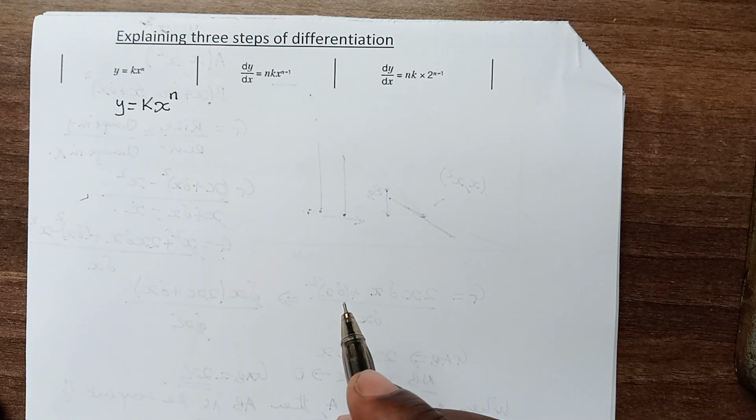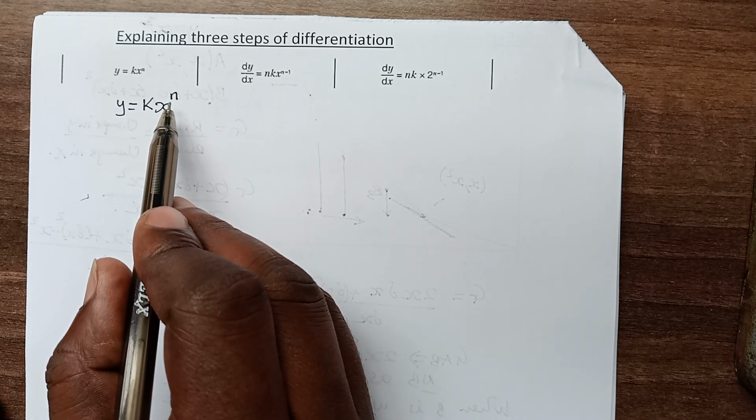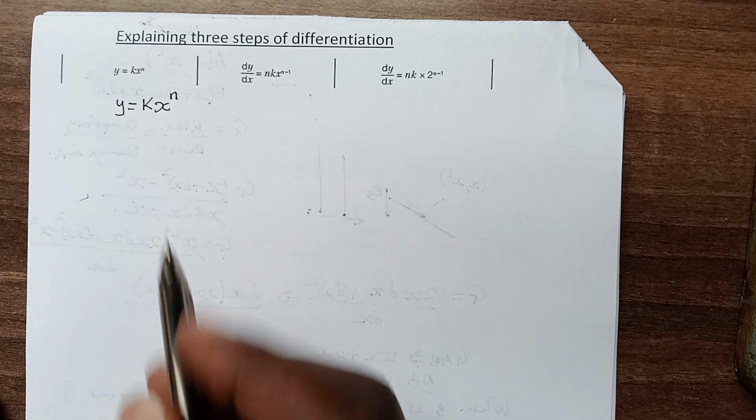Obviously, a curve is not a straight line, so n is not equals to 1. It is something greater than 1, so that it can qualify to be a curve.